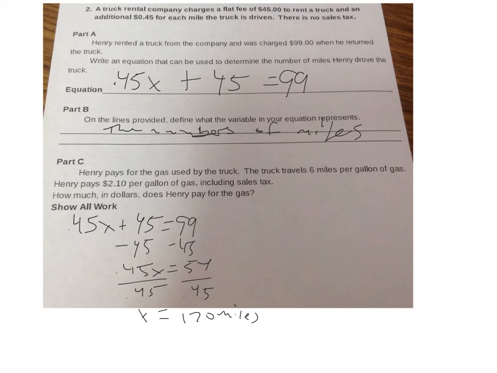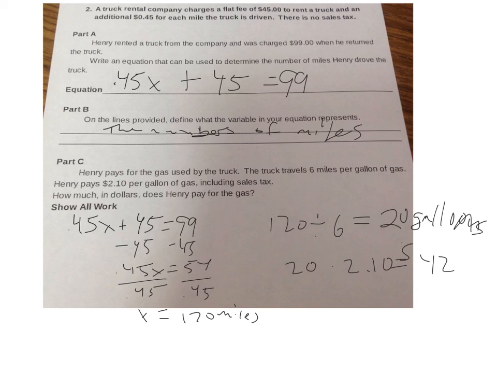So from there, it's 120 miles, and the truck only travels 6 miles per gallon. So if we figure out how many gallons he needed, if you divide it by 6, that means you needed 20 gallons of gas. And then each gallon costs $2.10, so 20 times $2.10 is going to get you $42, and that's how much you paid for the gas.